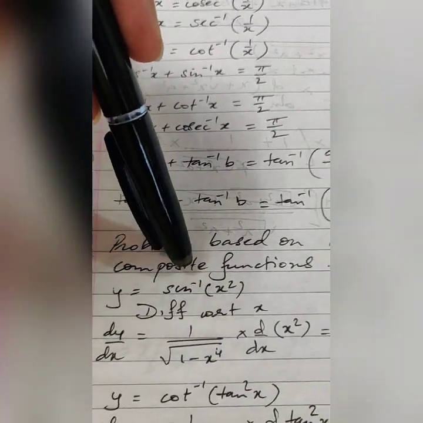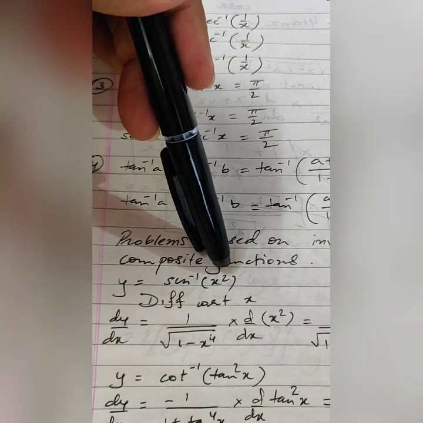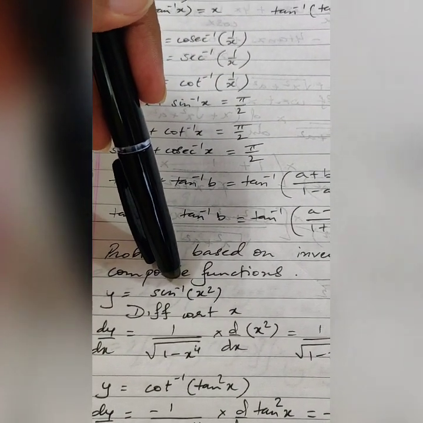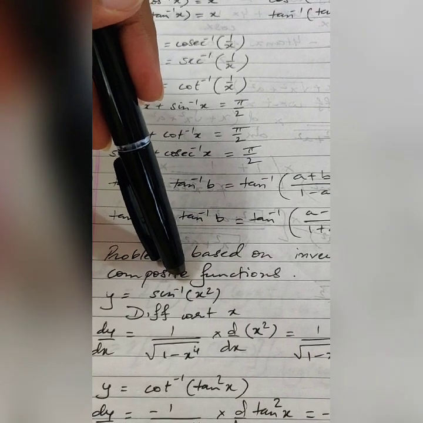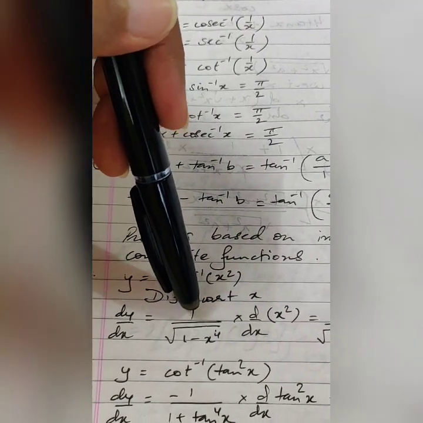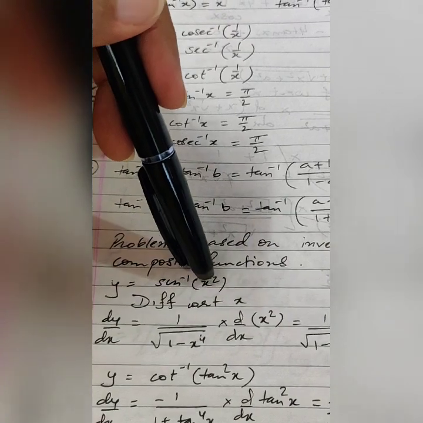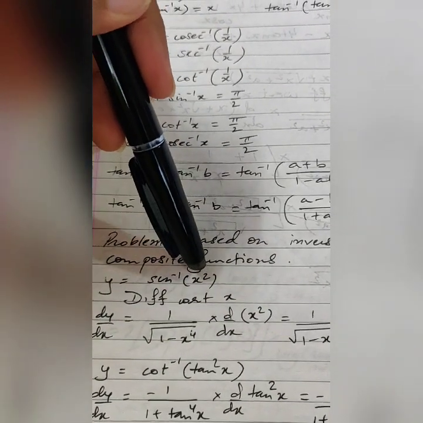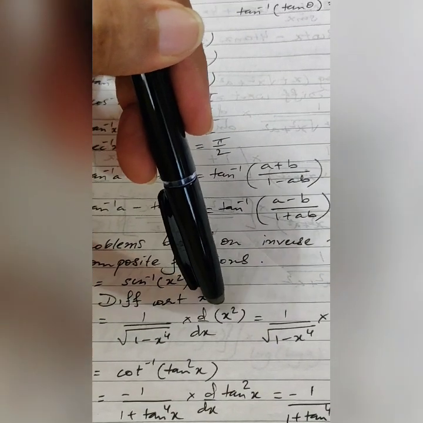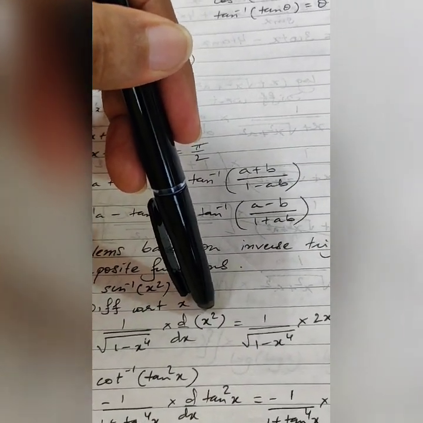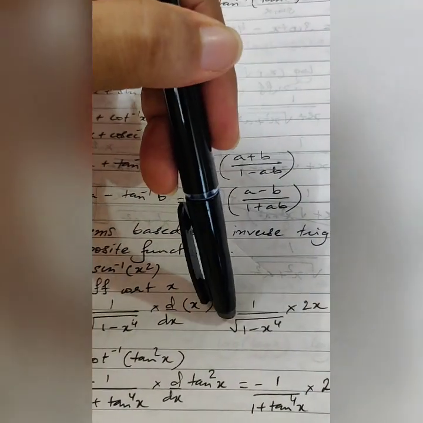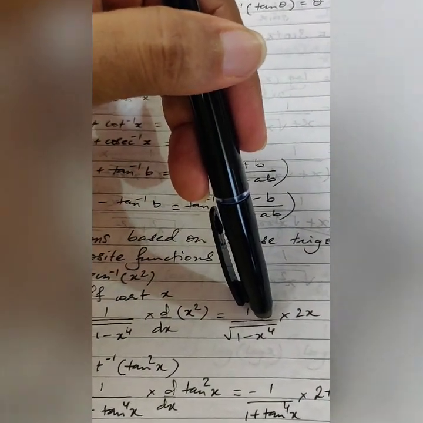Y is equal to sine inverse of x square. Now we know that derivative of sine inverse of x is 1 upon root 1 minus x square. So when we differentiate we get 1 upon root of 1 minus x square whole square, so that is 1 minus x raised to 4, but into derivative of what is inside the bracket, so that is the derivative of x square, which is 2x. So the answer will be 2x upon root of 1 minus x raised to 4.